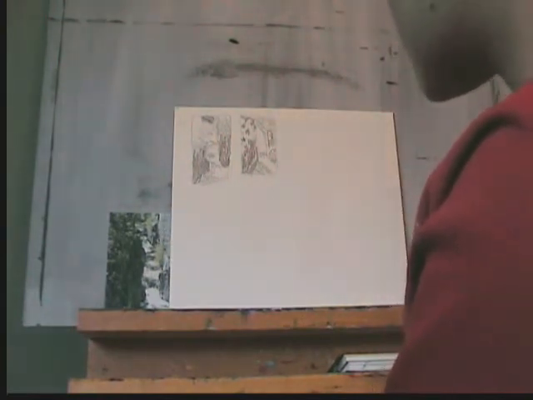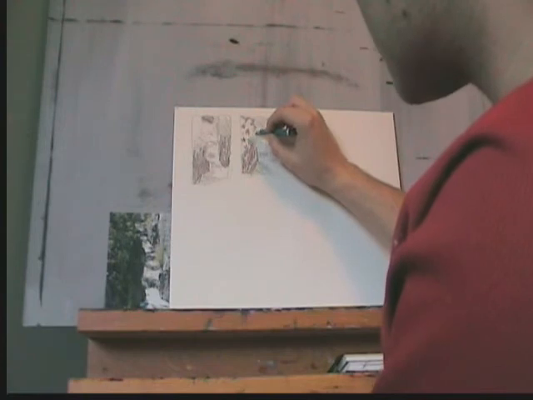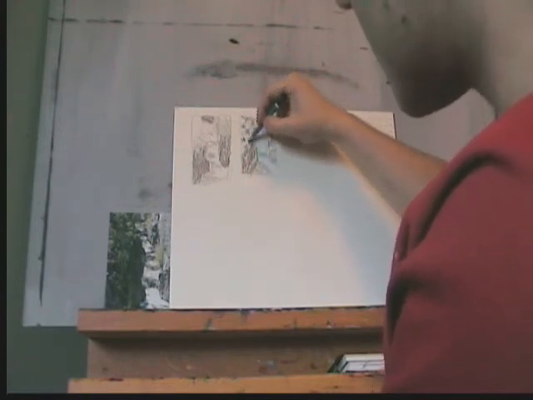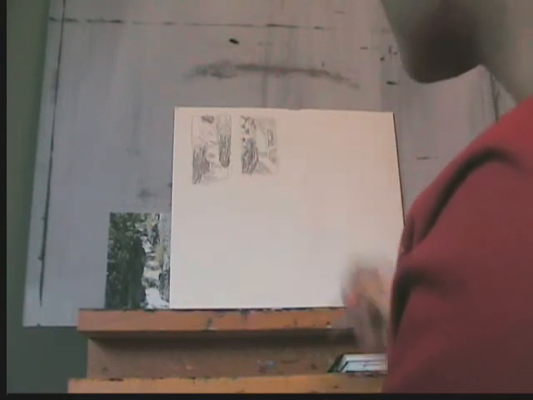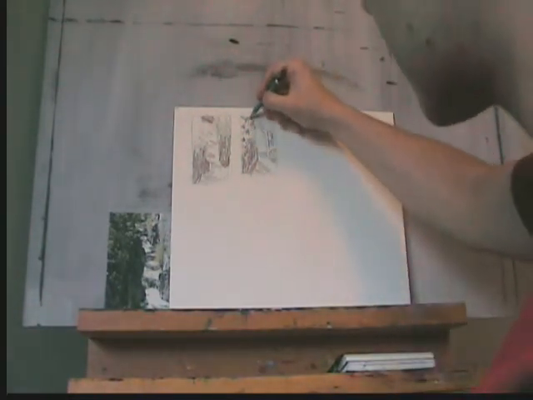Okay. So now I think I'm going to add a little light or a little mid-tone value on some areas, but not too much. It doesn't really look much like a tree actually.